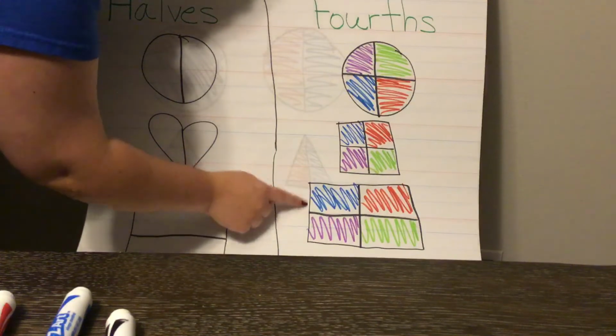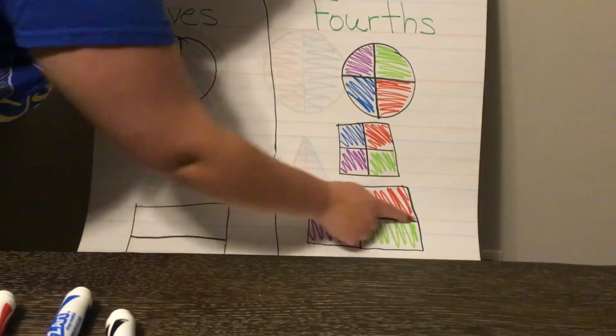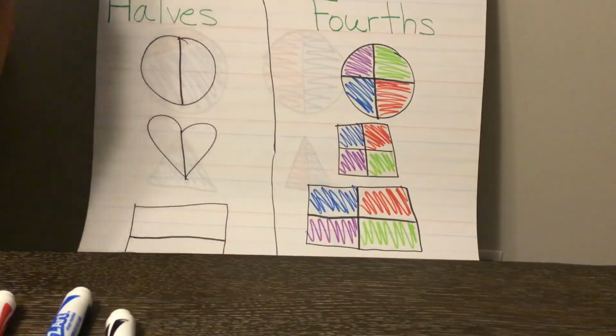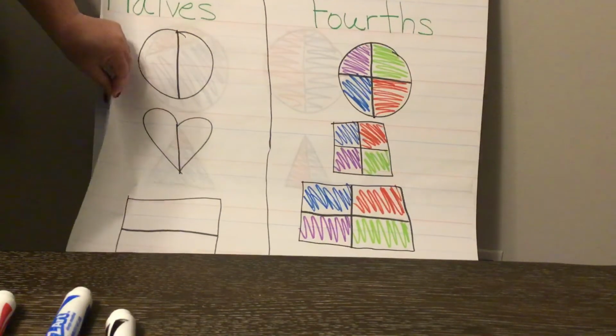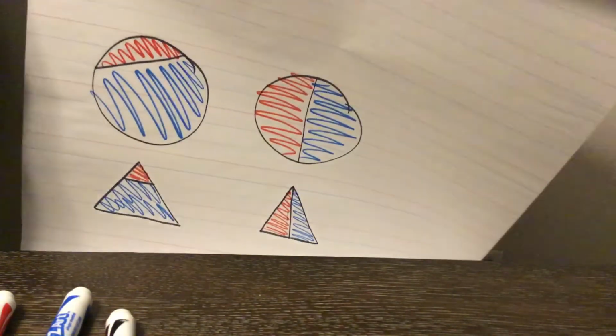And then down here I did a rectangle. Same thing, I cut it down the middle and then sideways down the middle, and that gave me four equal parts again. Fourths, all that means is the shape is cut into four parts and they're all the same exact size, okay?